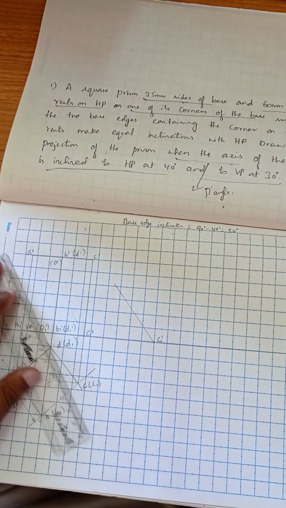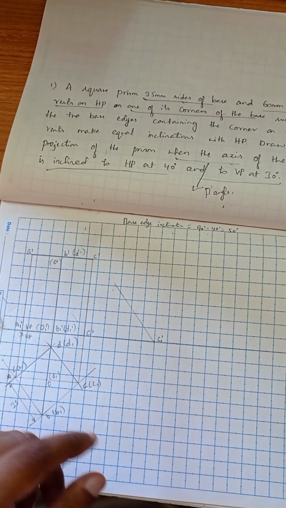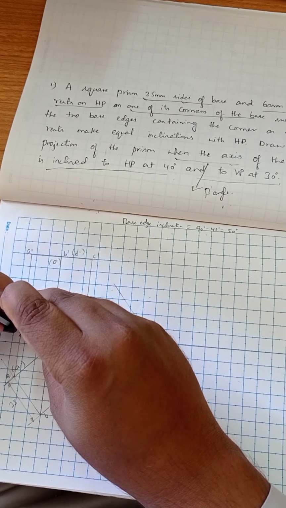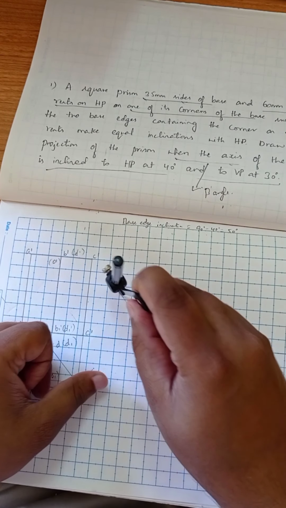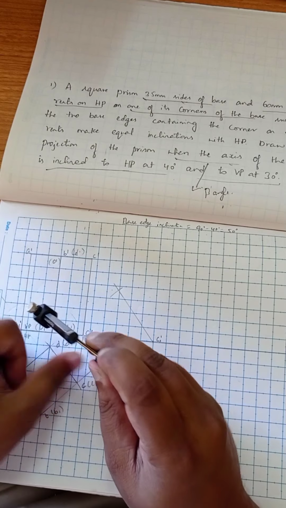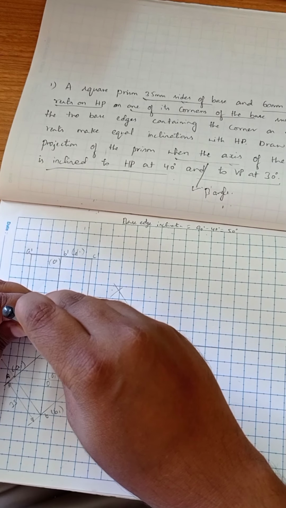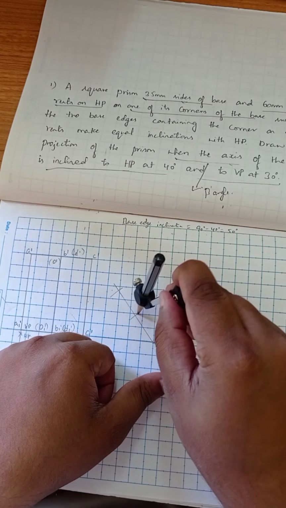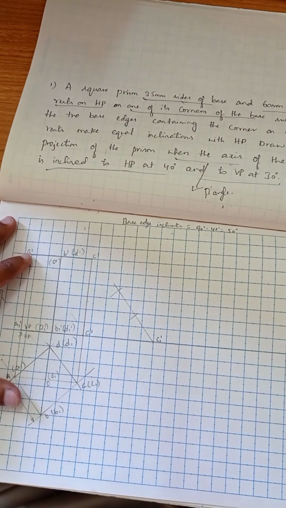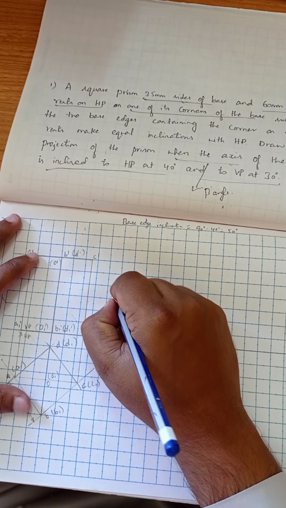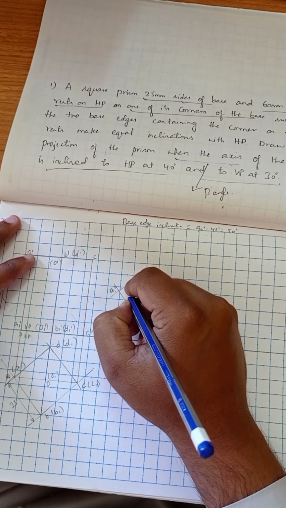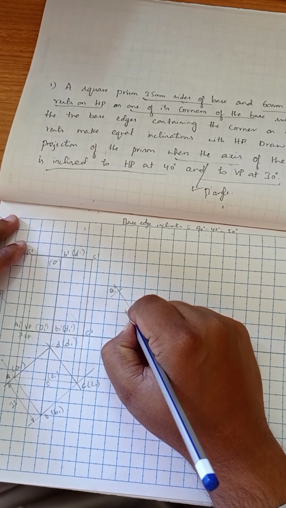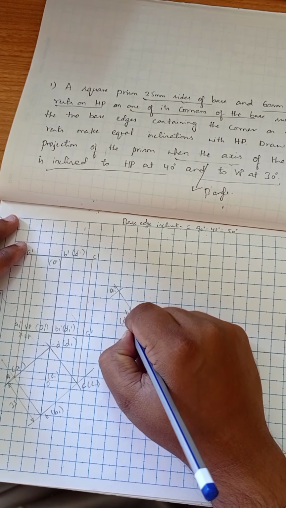Okay, 50 degree. To draw the arc, we have to transfer these things here. First arc, second arc. This is A1 dash, B1 dash and D1 dash.